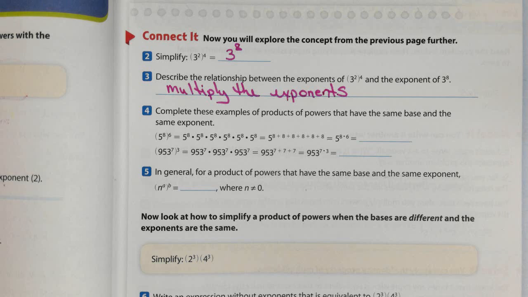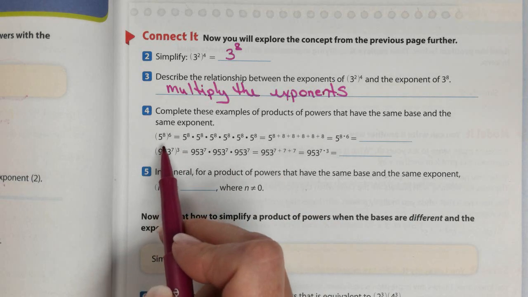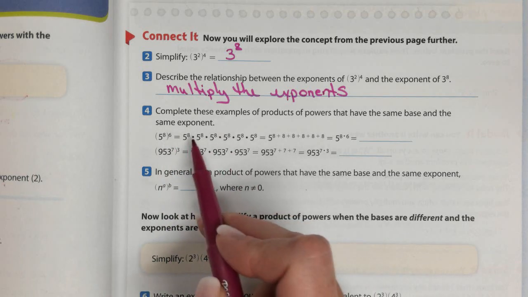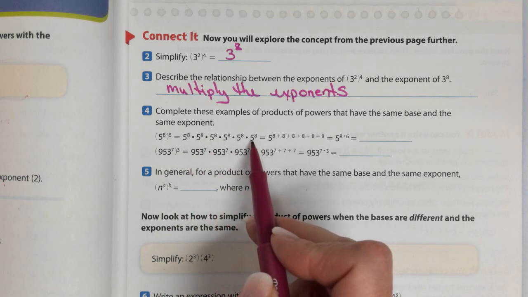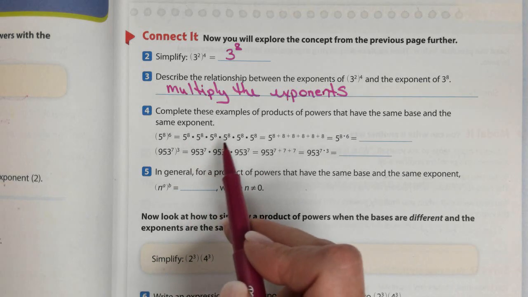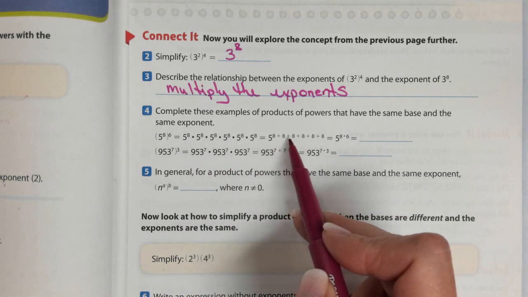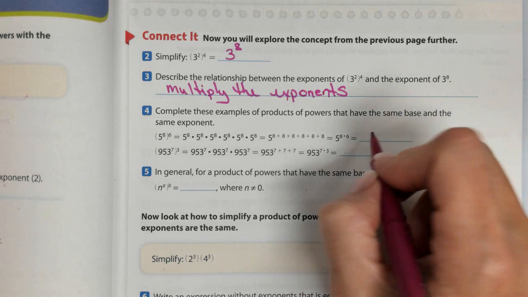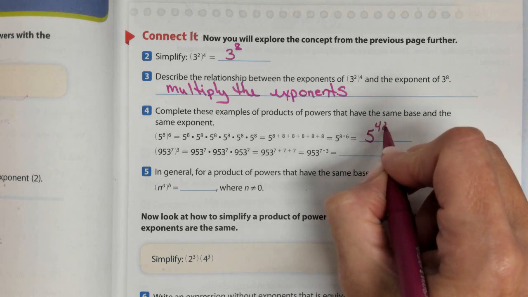All right, number 4 says to complete these examples of products and powers that have the same base and the same exponent. All right, so they're giving us 5 to the 8th raised to the 6th power. So they're stretching out that 5 to the 8th. They've got it written 6 times. So they said, okay, that means there are 6 of those 8s, and 8 times 6 is 48.